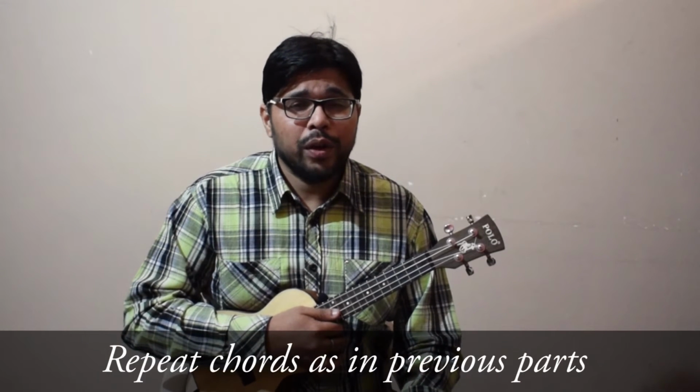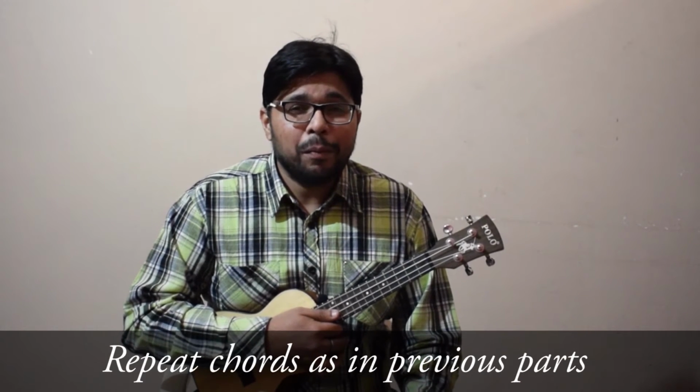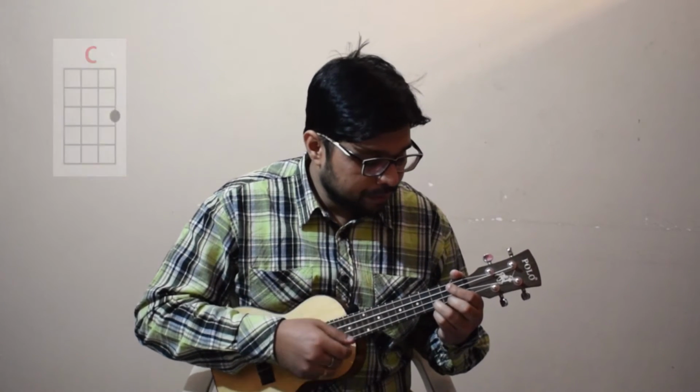Now after this part you can repeat the verse 1 again and then you can repeat the chorus part. So this will complete the entire song. So guys, as we learned everything, let us quickly start playing the song. 1, 2, 3, 4.